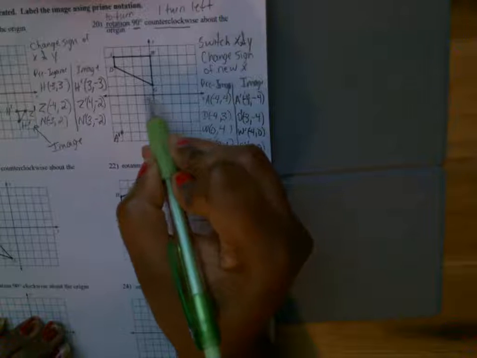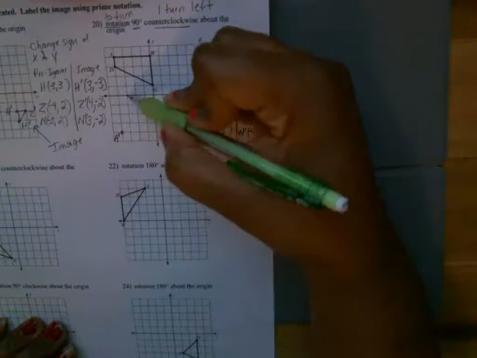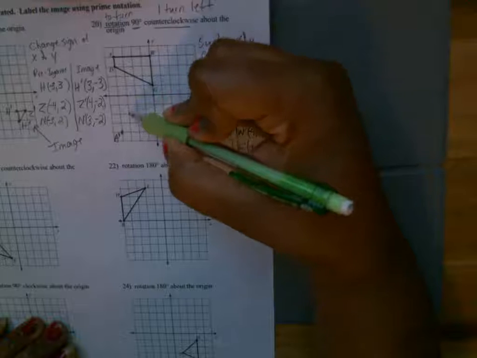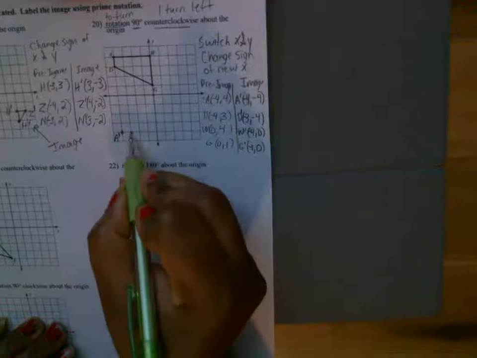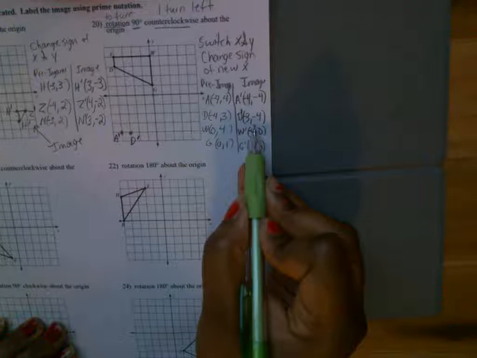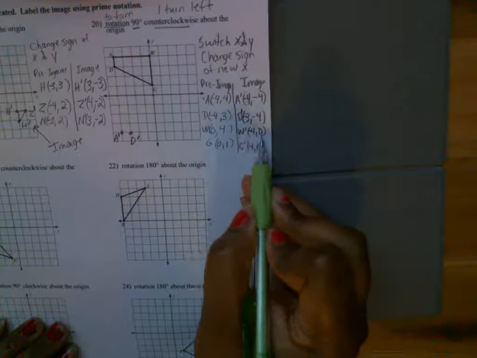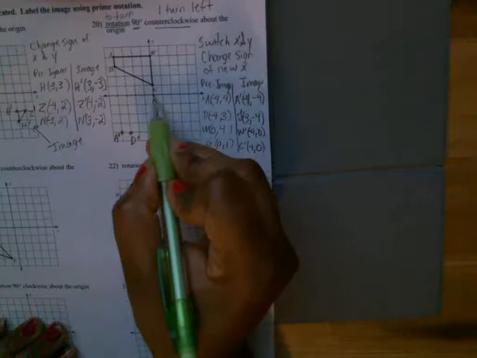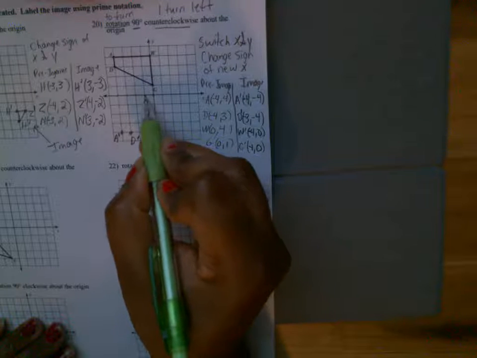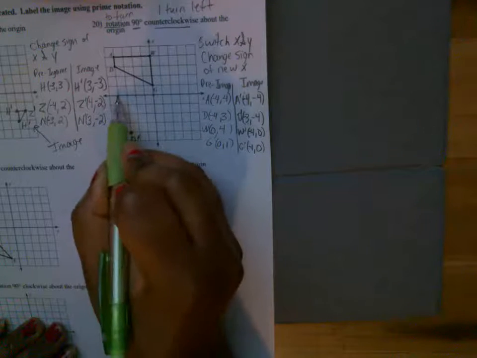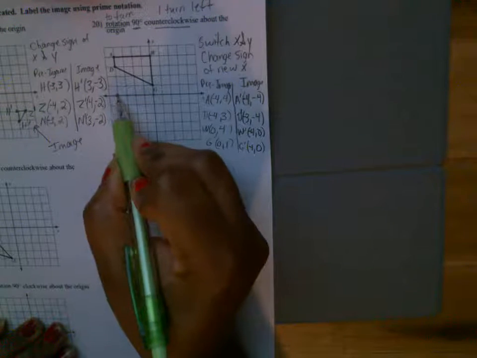Negative 3 and negative 4. So start at the origin, go to the left 3. 1, 2, 3. And then down 1, 2, 3, 4. This is my new location for D. This is D prime. Okay. W, the new location for W is negative 4 and 0. So start at the origin, go to the left 4. 1, 2, 3, 4. And 0 is neither up or down. So this is my new location for W. W prime.